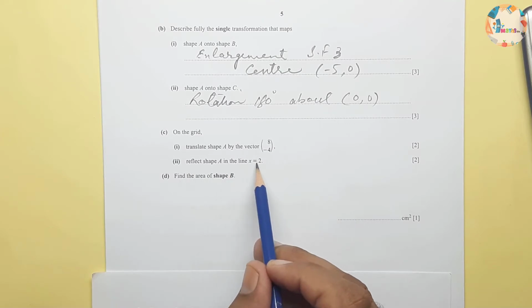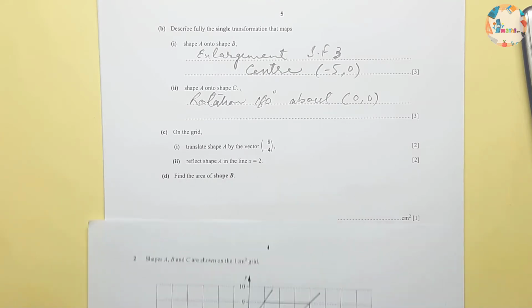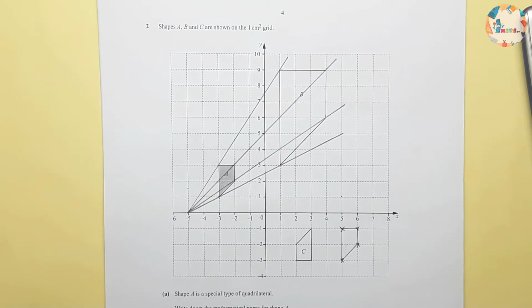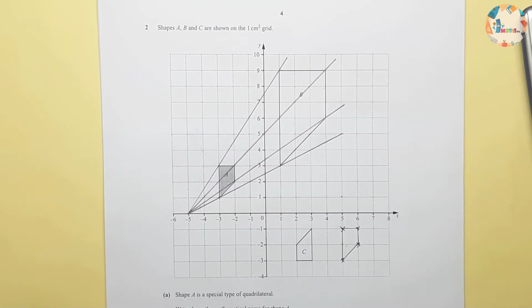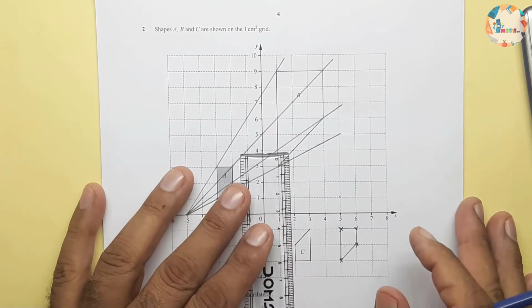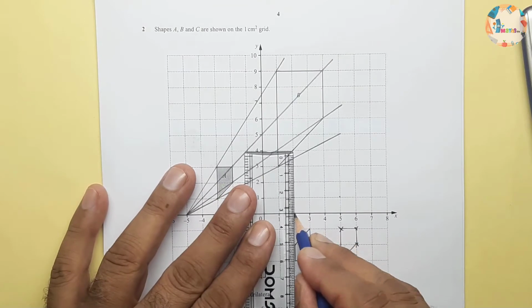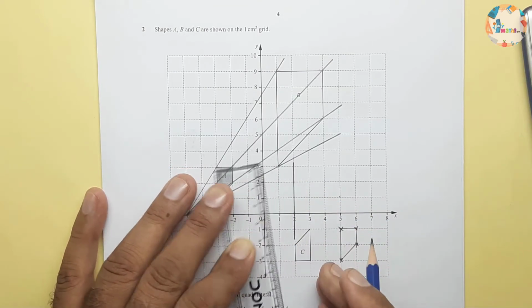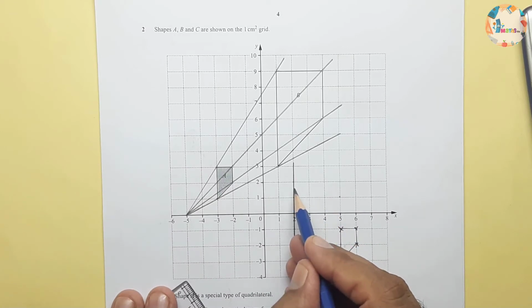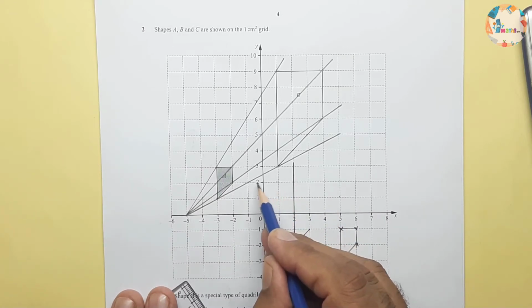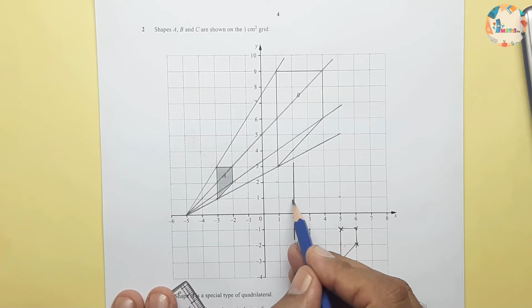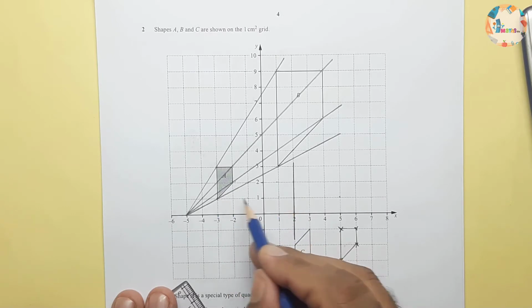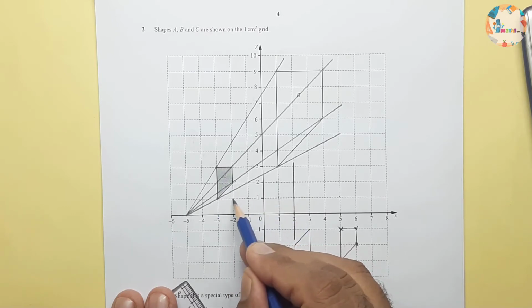Reflect shape A in the line x is equal to 2. Shape A, line x is equal to 2 will be which line? That will be x is equal to 2, this line. So what we can do, we can draw this line of reflection up to this one, and then we have to check 1, 2, 3, 4 units, or from here we can check this one 1, 2, 3, 4 and 5.